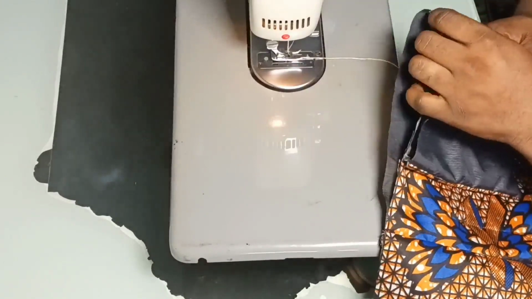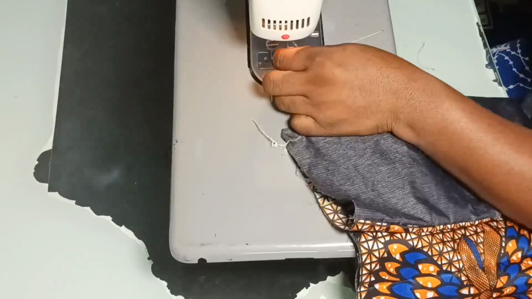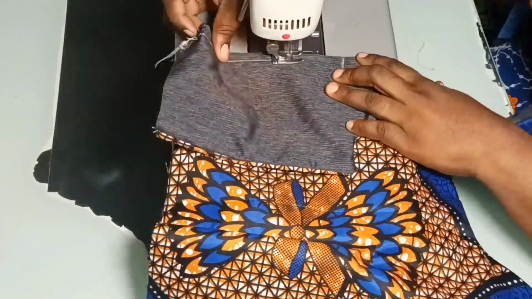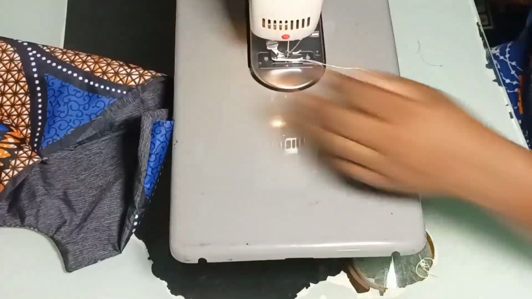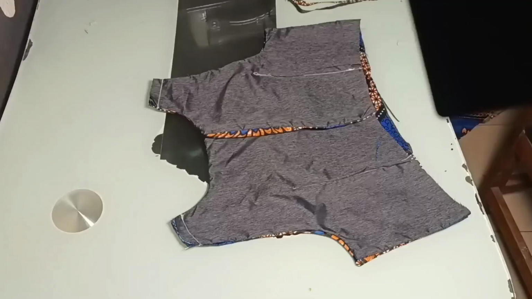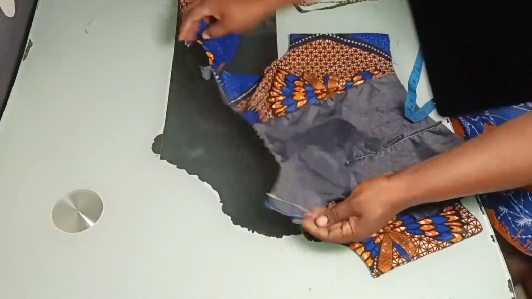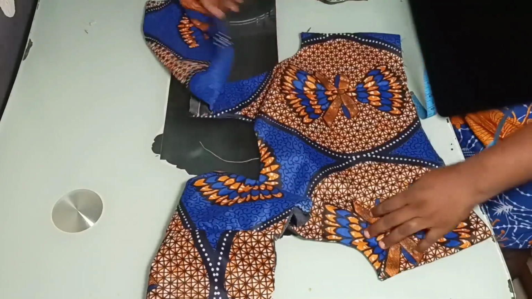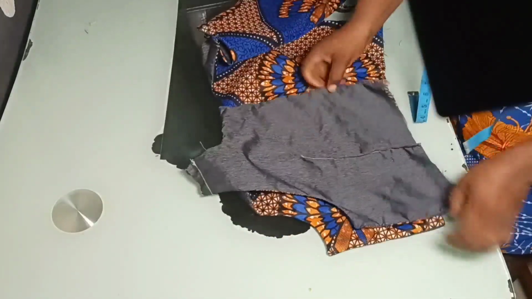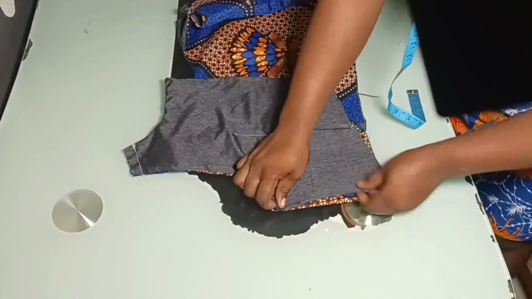All right, and so like I said, everything I've done here, I will repeat the same thing to the back. All right, so now we are done working on the front. This is what it looks like. We'll repeat the same process for the back. Now, after doing the back, I've joined the shoulder seam together, okay? So I've turned the neckline and the armhole for both the front and the back. You can see I've sewn the dart for the front and the back as well. Then I joined the shoulder.